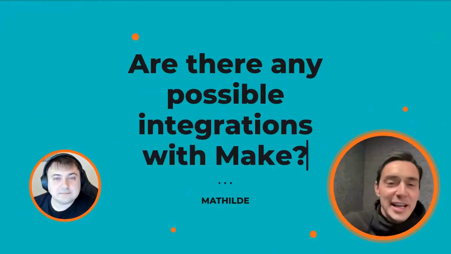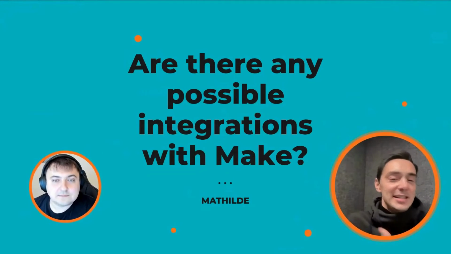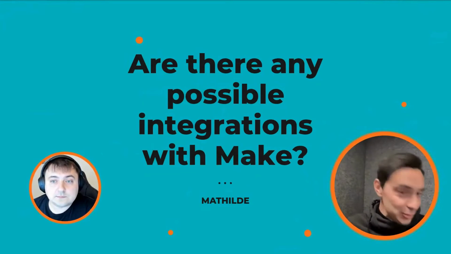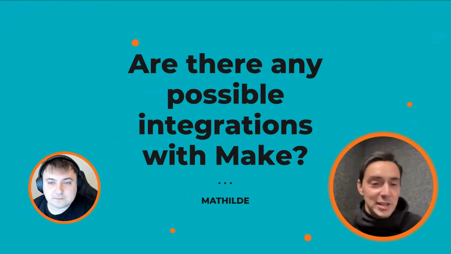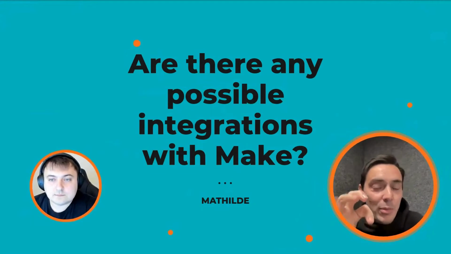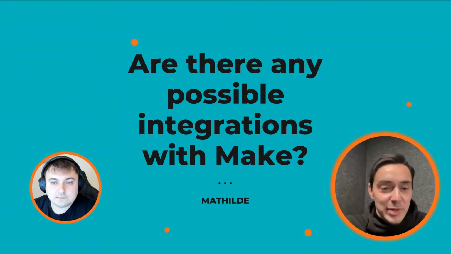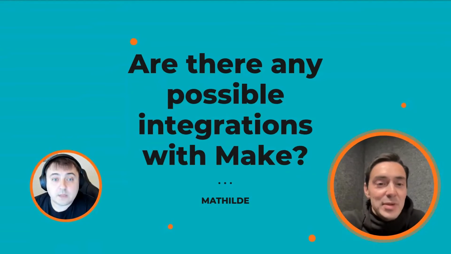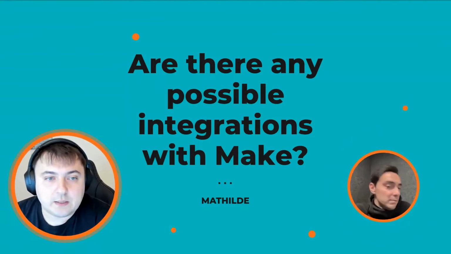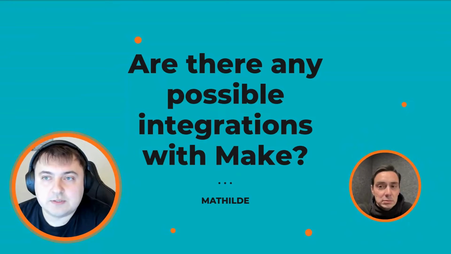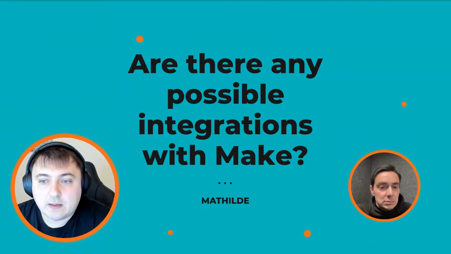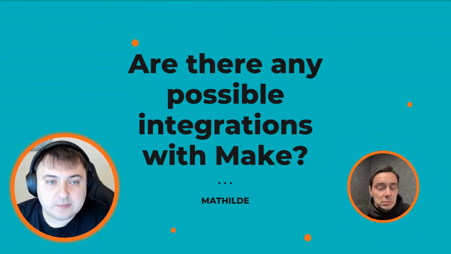Let's do this one, it's a quick one, I guess. Are there any possible integrations with Make? I guess the answer is a straight yes, because you expose the API, so from there we can do anything. Maybe you don't have a pre-made module in Make, but using the HTTP module in Make, we can definitely connect to the API. Yes, we expose a REST API, so you can consume it from any client. And AppMaster can also call any REST API.